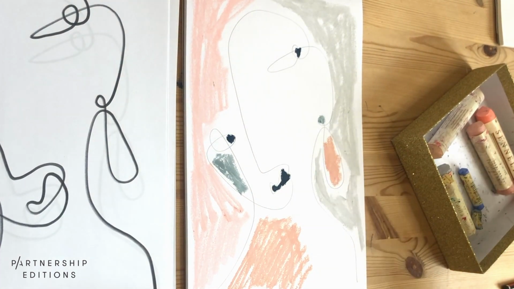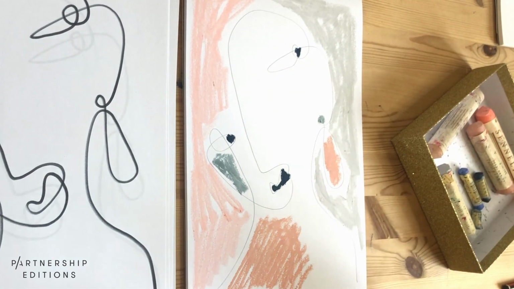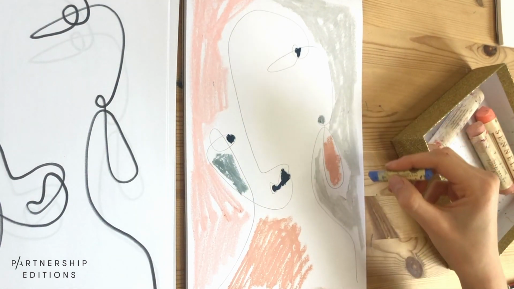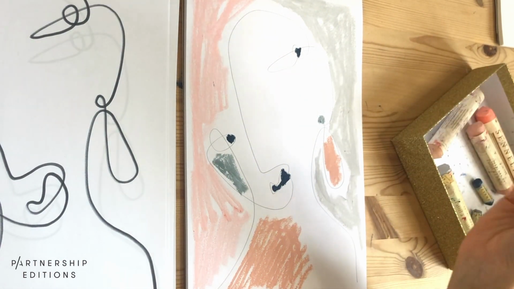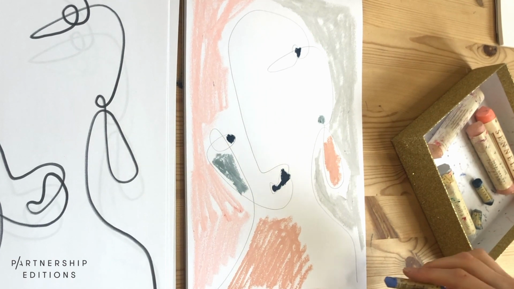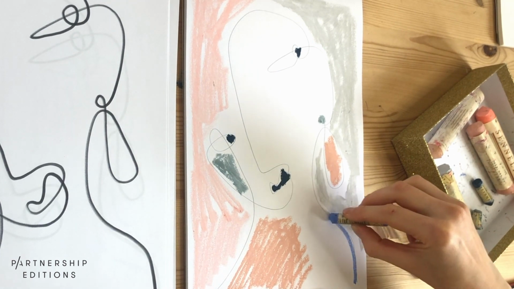Now I think I'm ready to bring in my final line. And I'd like to make this artwork pop a little bit by introducing this bright, beautiful blue. I'm going to chase the drawing with my oil pastel, but not perfectly. If some of the pencil comes through, that's totally fine. It actually makes it a little bit more interesting, and it's part of the charm. So here we go.